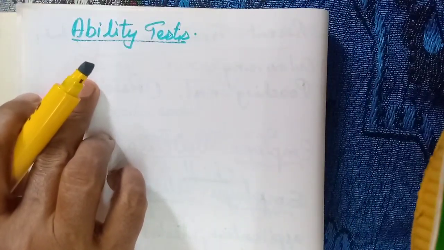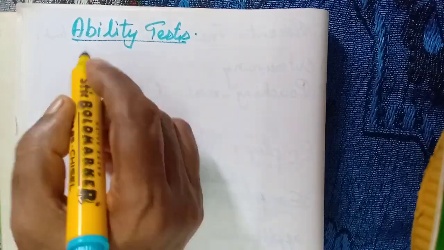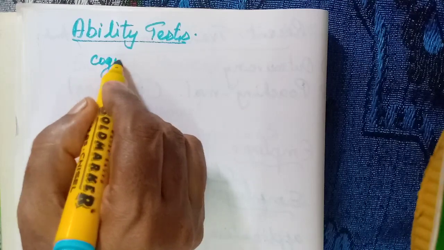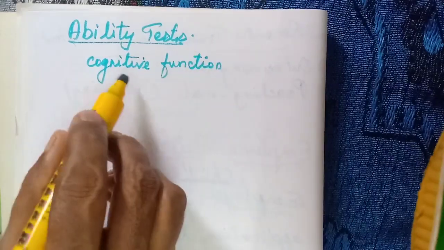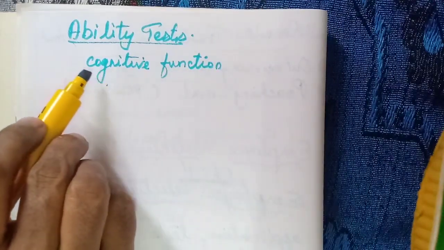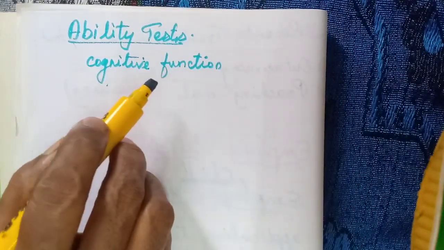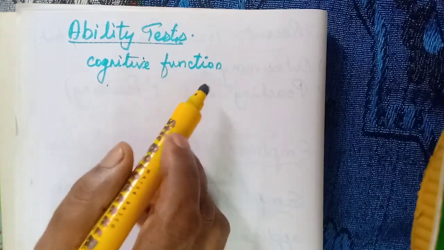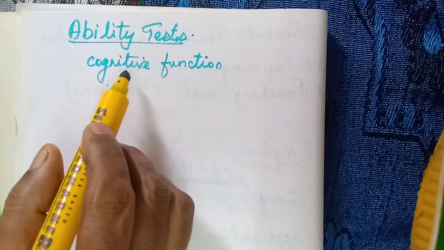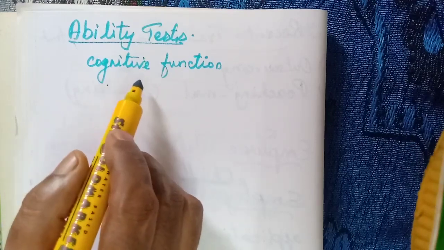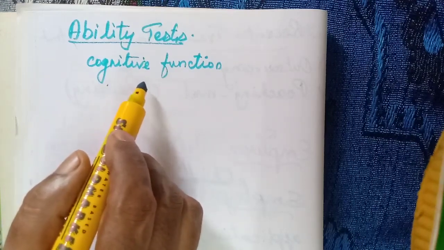Ability test is designed to measure an individual's cognitive function. This cognitive function only means knowledge and understanding in a specific area. Okay, because I may have various skills about that subject.